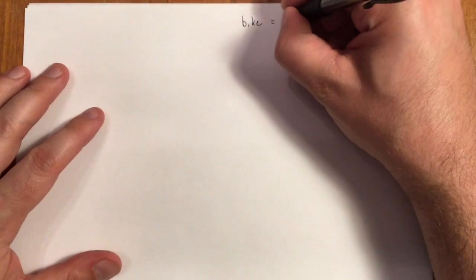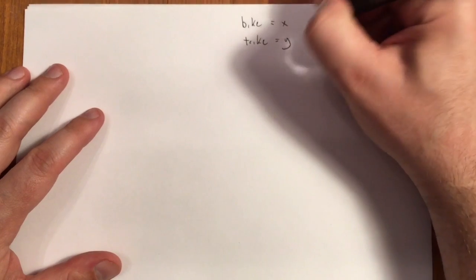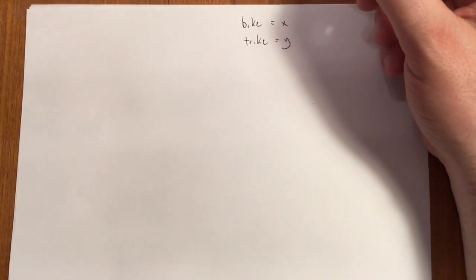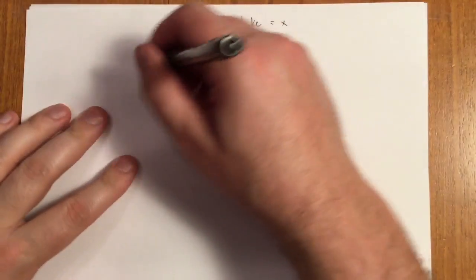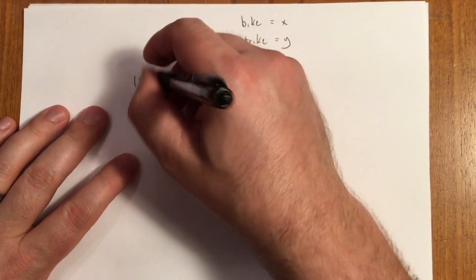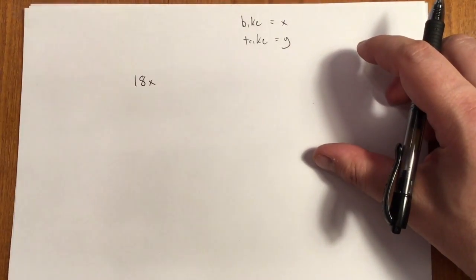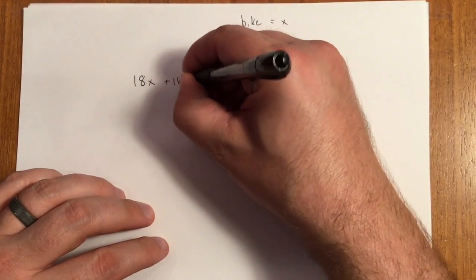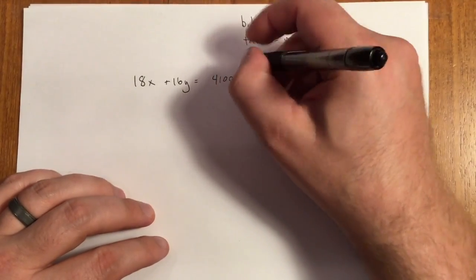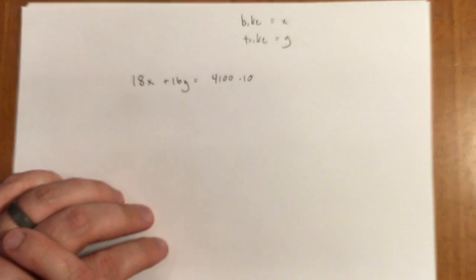Okay, so I have a bike. I'm gonna call that X, and a trike, I'm gonna call that Y. And I'm gonna set up my first equation for my system. So he bought 18 bikes and 16 trikes, and all together he spent $4,100.10. So there's our first equation.